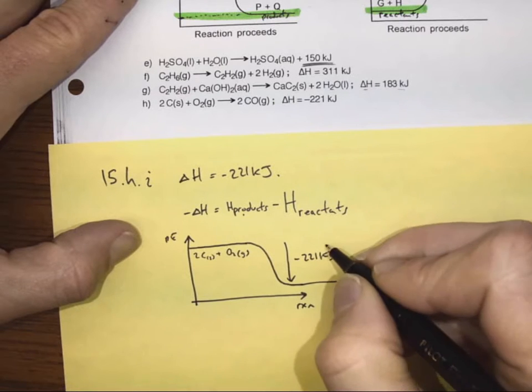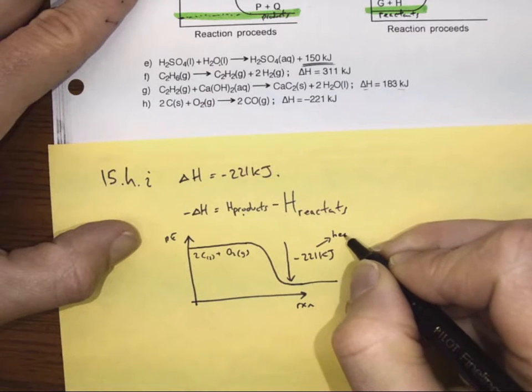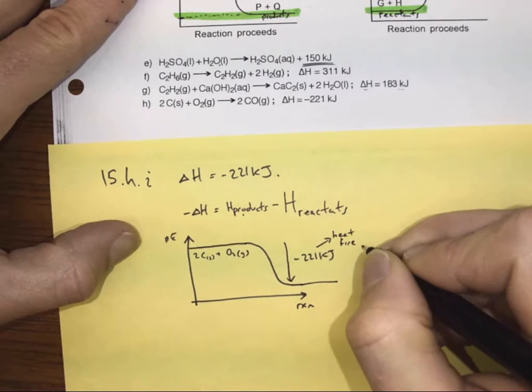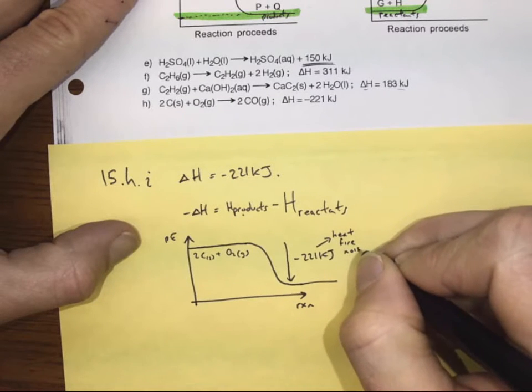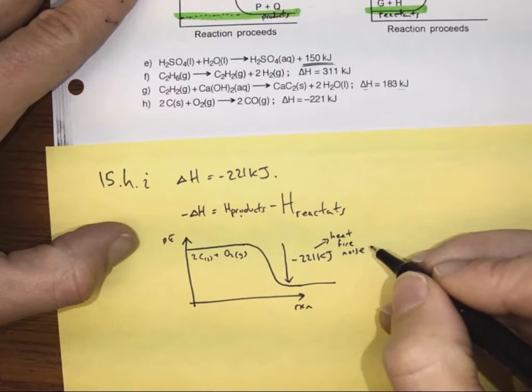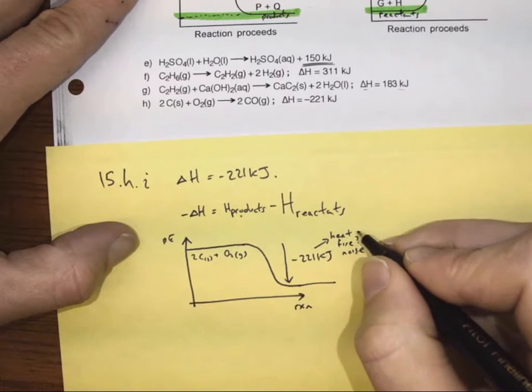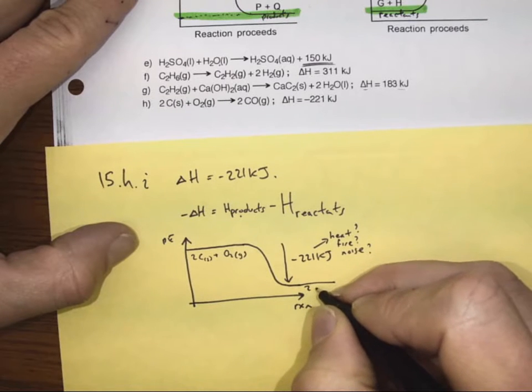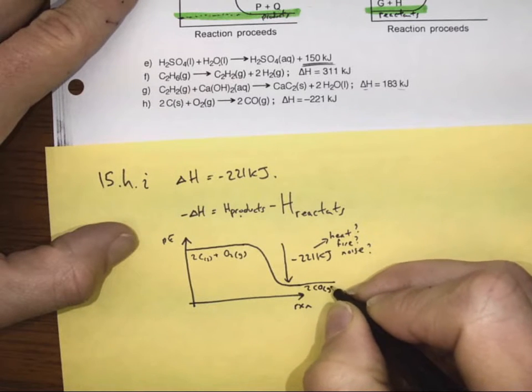That's going to be released as heat or fire, plasma, or like a noise. Who knows how that energy is going to be released? We know that it's lost from our system, and as a result, we get 2 carbon monoxide molecules.